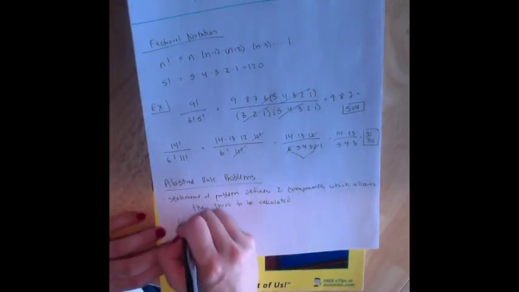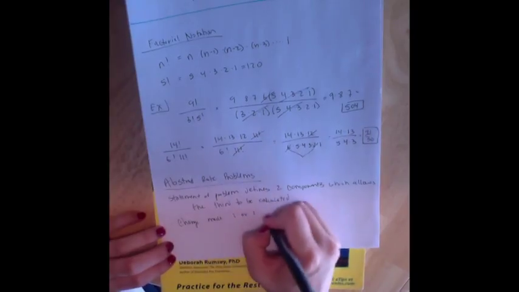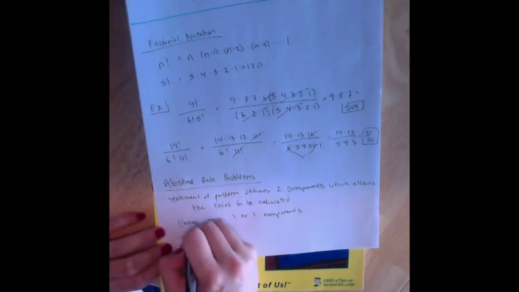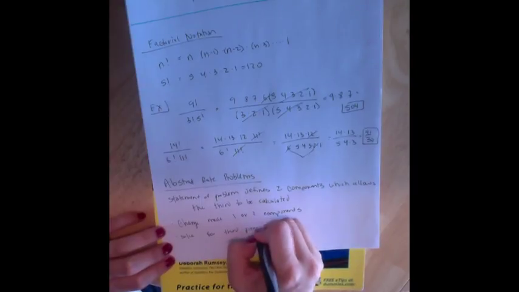We will have change that is made in one or two components, and then we solve for the third component, or third piece.